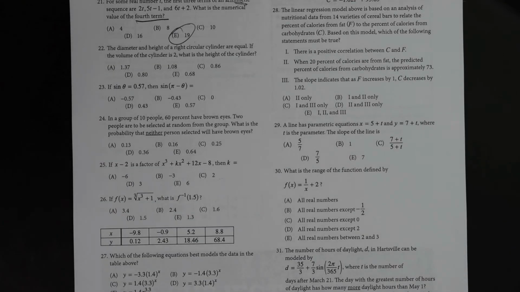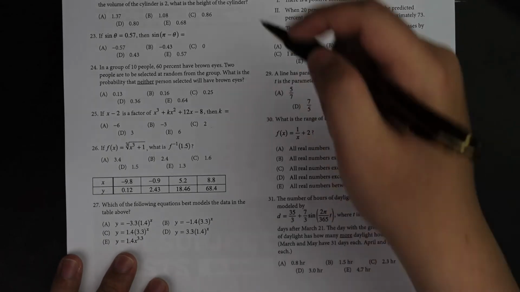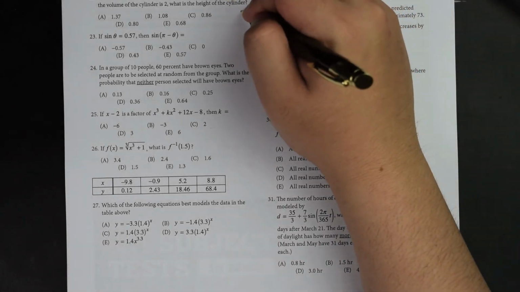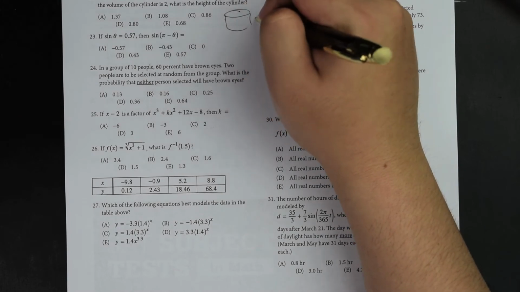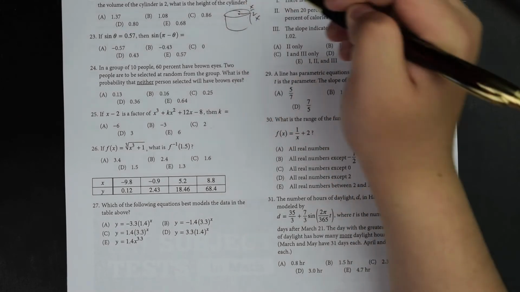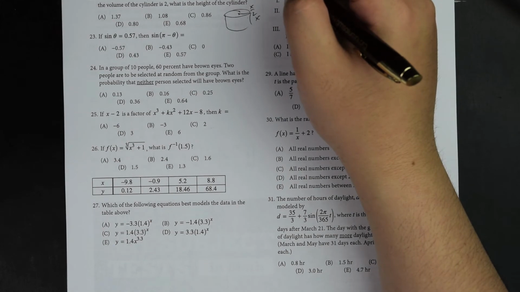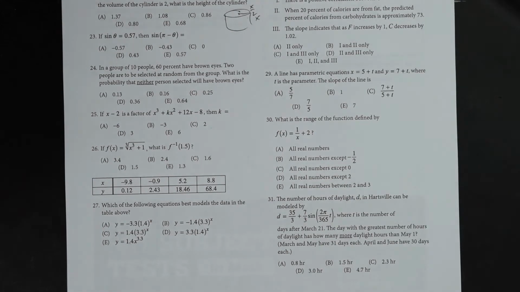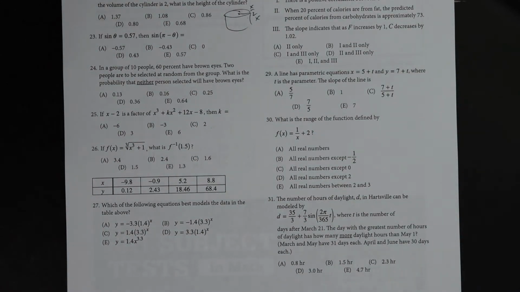And to continue on to number 22, the diameter and height. Ooh, interesting. Okay. So this would be x divided by 2. If the volume of the cylinder's tube was the height. Okay. So I actually need a little bit of space for this. So I'm going to write on the scratch paper.